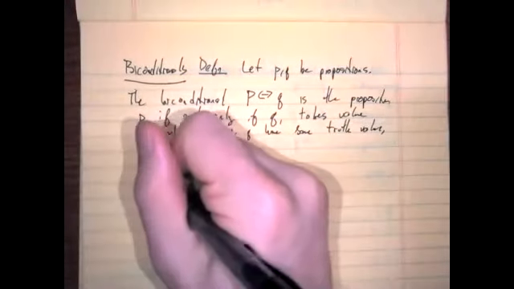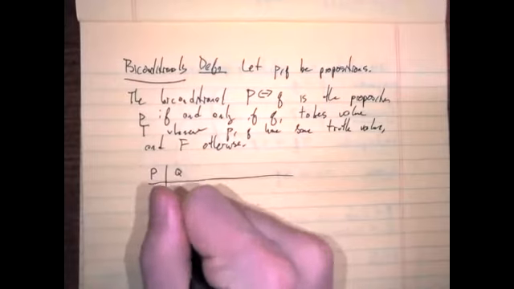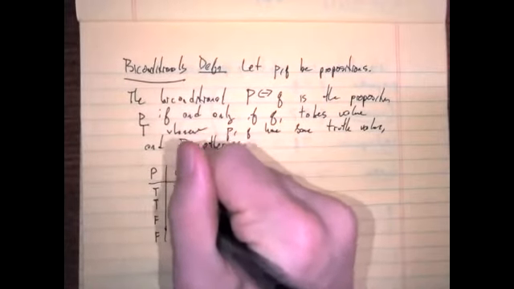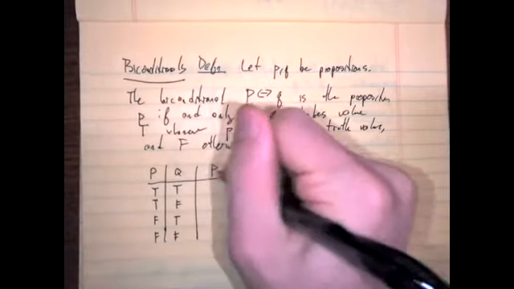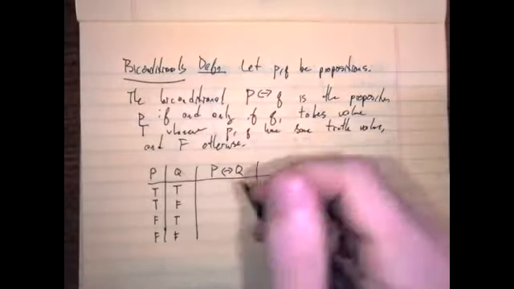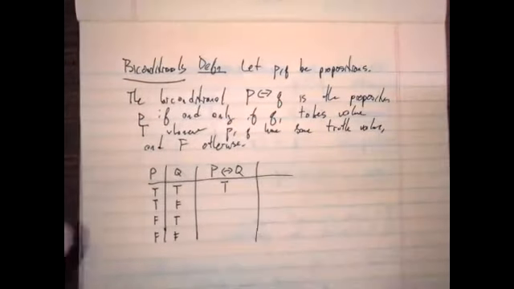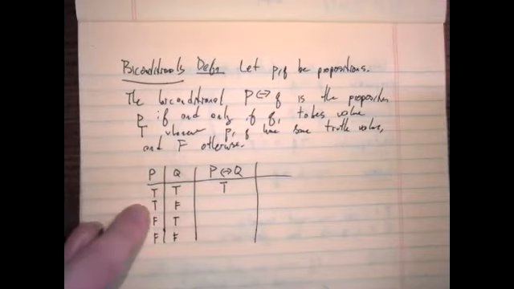Okay, so the truth table of this, I just wrote it in words, but let me also do it in symbols. So P if and only if Q has the following values. It's true here because P and Q have the exact same truth values.